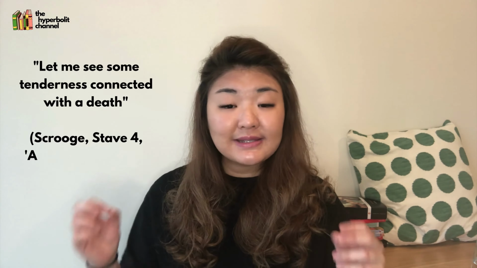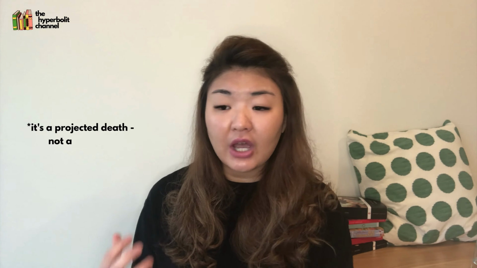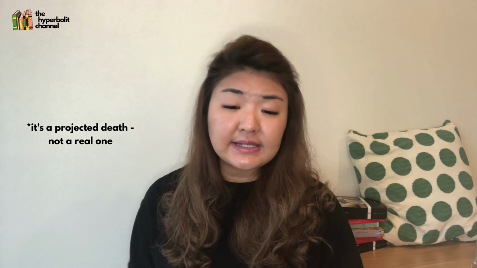But we can also see pathos in fiction, and a good example of this would be Charles Dickens' A Christmas Carol. In Stave 4, Scrooge asks the Ghost of Christmas Yet to Come to show him, quote, "some tenderness connected with a death." And he's presented with the death of Tiny Tim, the sweet but sickly son of Bob Cratchit, Scrooge's poorly paid clerk.